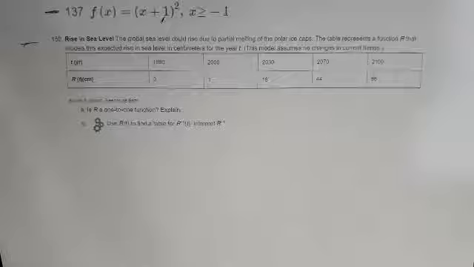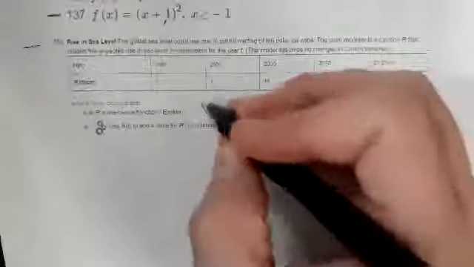If I want to do this last one, rise in sea level, is R a one-to-one function? The table represents a function R that models the expected rise in sea level in centimeters for the year T. This model assumes no changes in current trends. Is it one-to-one? What are we looking at to see if it's one-to-one? On this one, it would be no repeating R values. There are no repeating R values, so is it one-to-one? Yes.